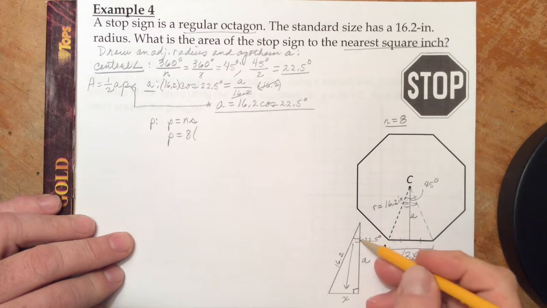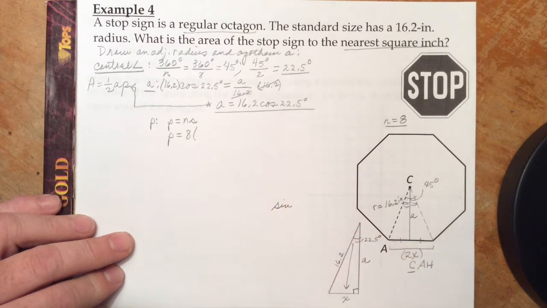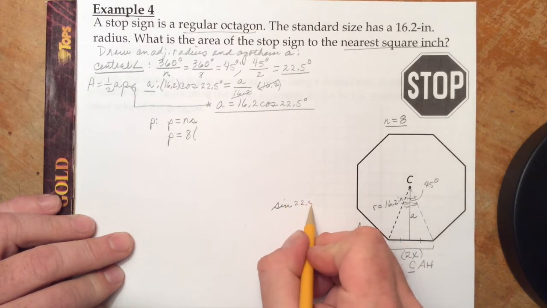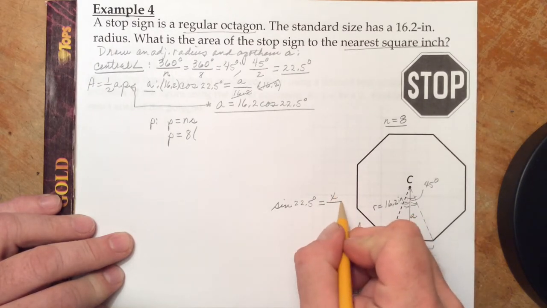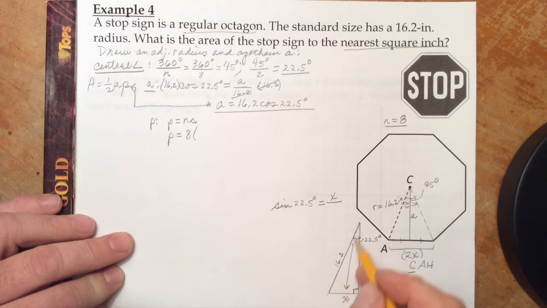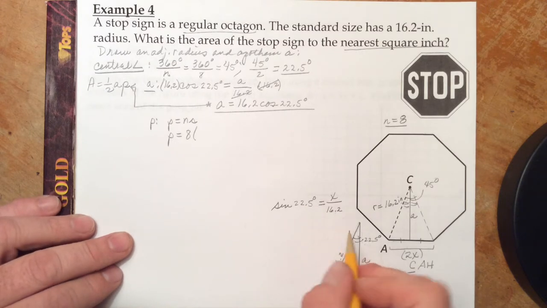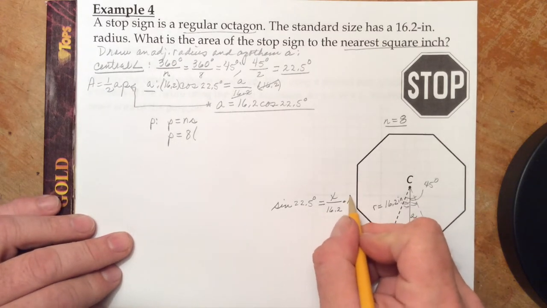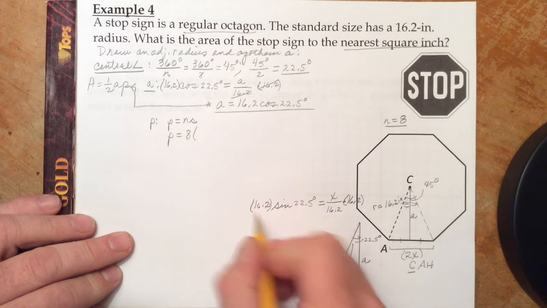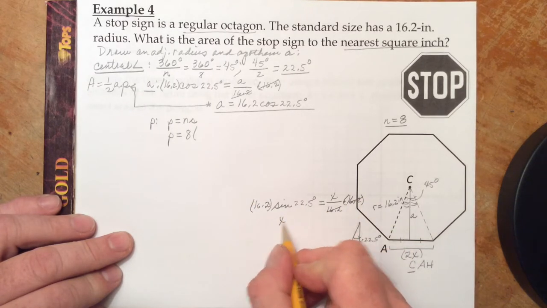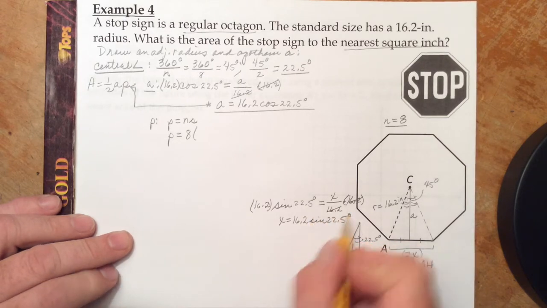This is x, so using the sine, this would be the sine of 22.5 degrees equals opposite, which is x, over the hypotenuse. The number we do have is 16.2. So we set up this equation and we solve for x this time. Well, I need to multiply both sides by 16.2. When we do that, those divide out, and x is equal to 16.2 times the sine of 22.5 degrees.